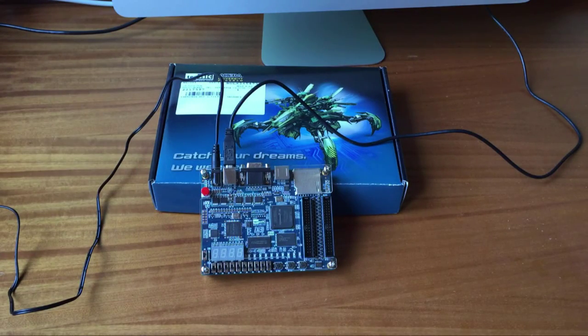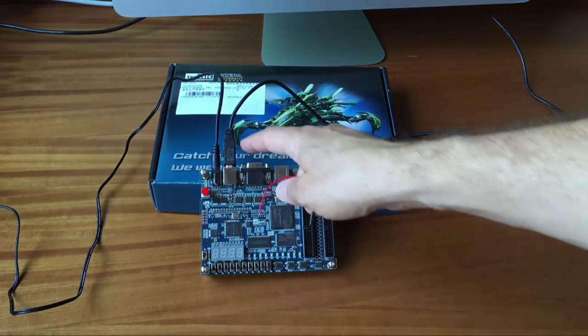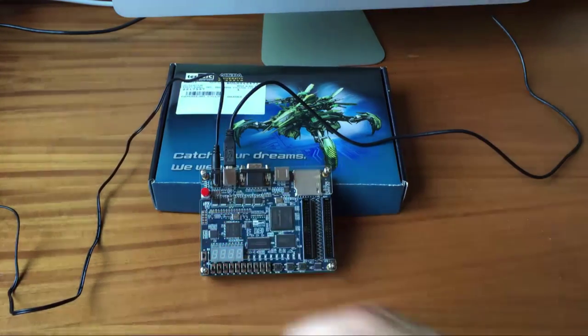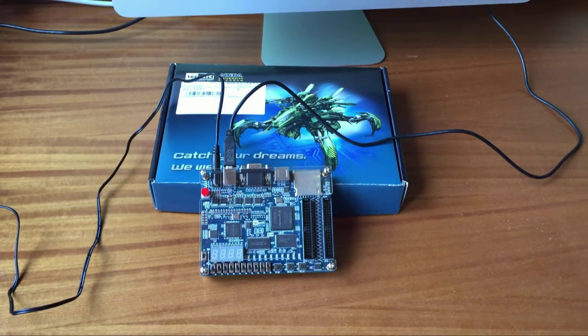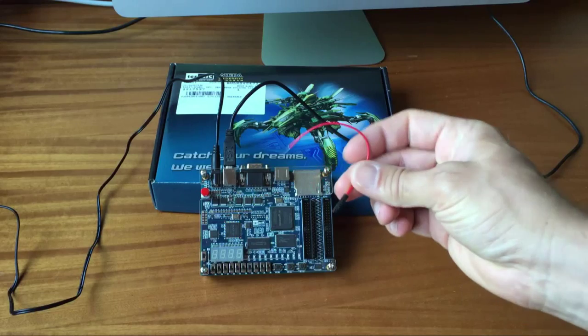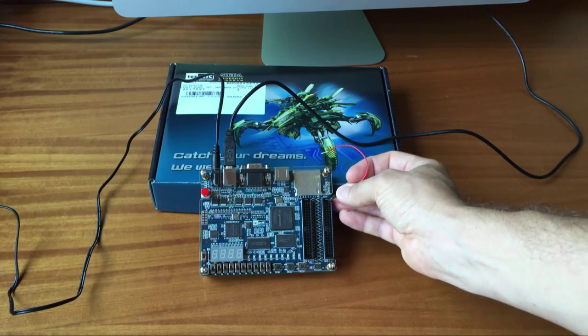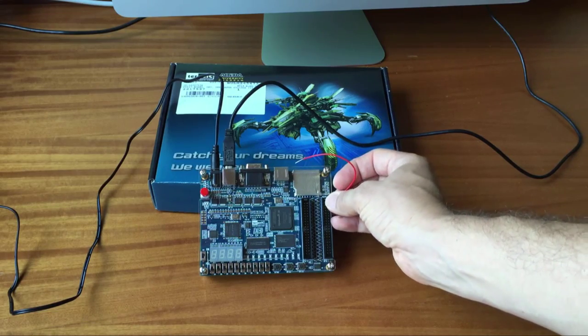Let's start and program the Altera board. To program the Altera board, you need to connect the USB blaster, the power supply, and connect the wire provided with the Altera board to the GPIO.